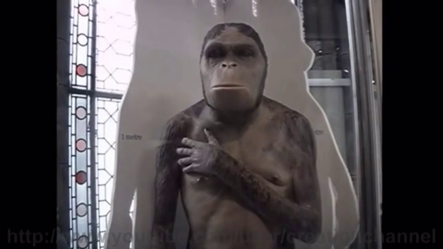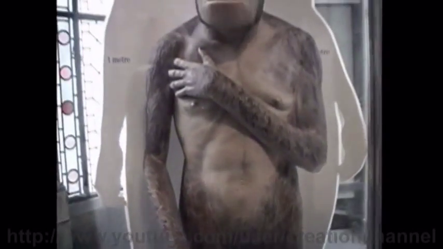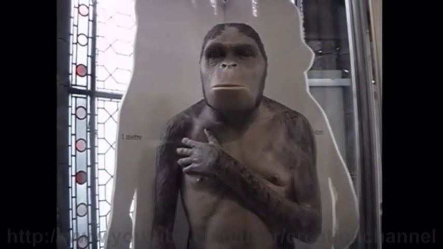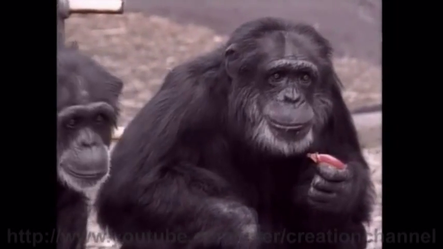She's very erect in her posture, she's got human-like hands, human-like feet. I'm not quite sure where exactly the restorers got this data from, because if you examine the paper by Randall and Sussman, which described the type species to which Lucy belongs, they said quite clearly that she had long, curved hands and feet, even longer and even more curved than a chimpanzee.